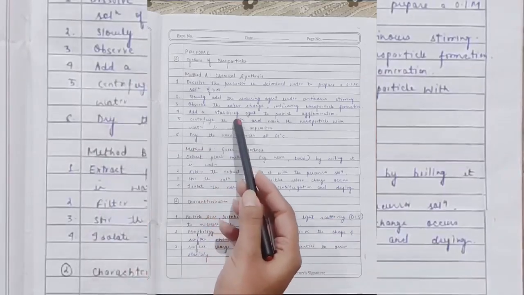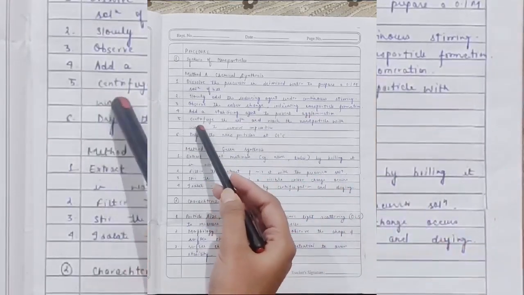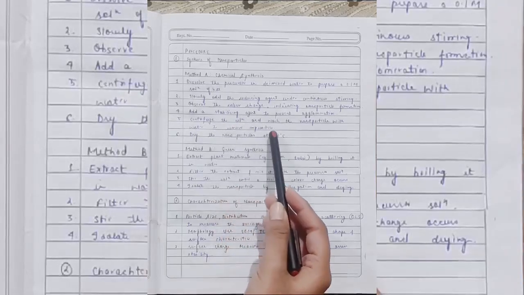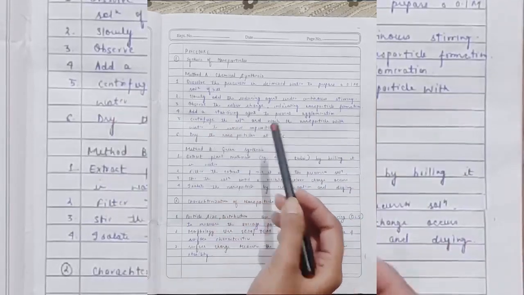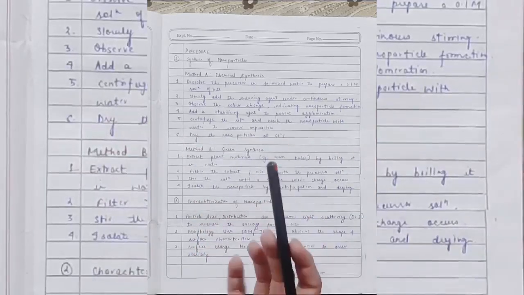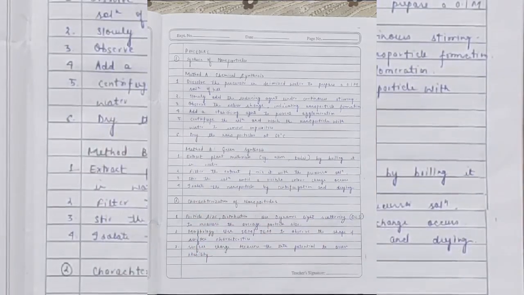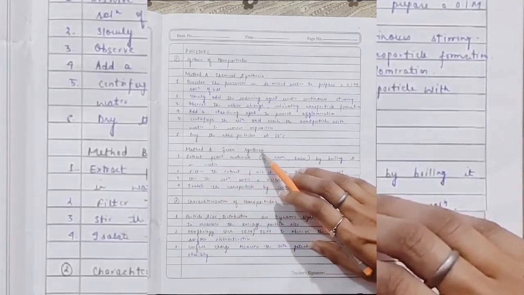Next, add a stabilizing agent to prevent agglomeration, and moving ahead we have to centrifuge the solution and wash the nanoparticles with water to remove any impurities present, and at last we will be drying the nanoparticles at 60 degrees Celsius.